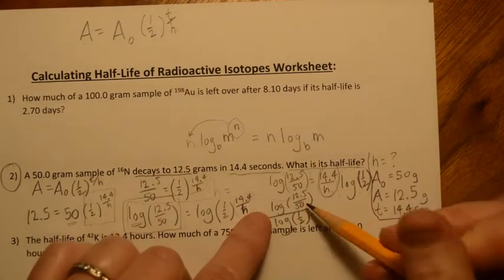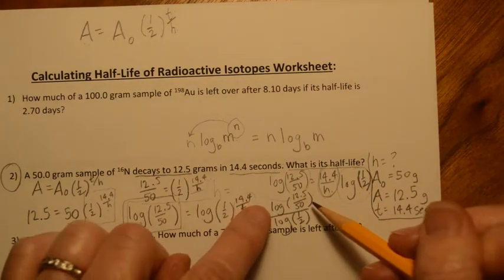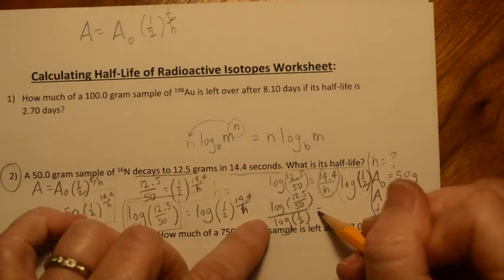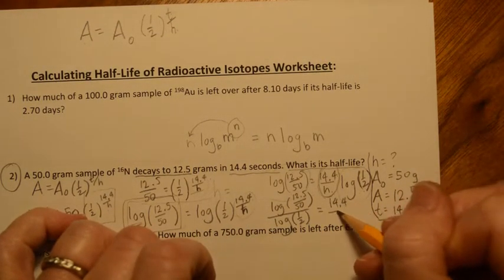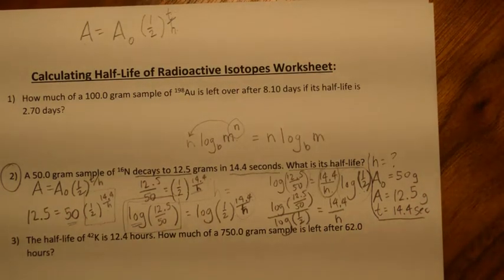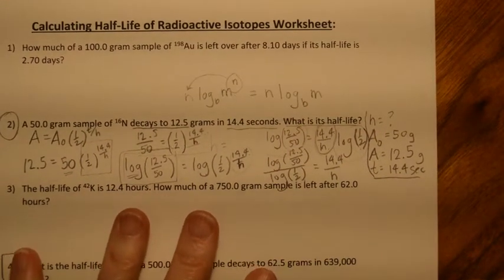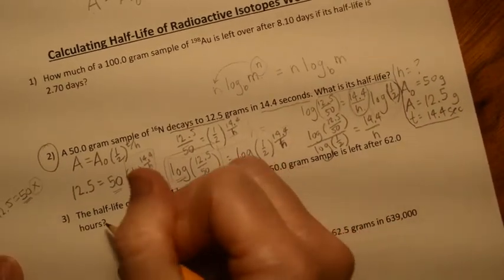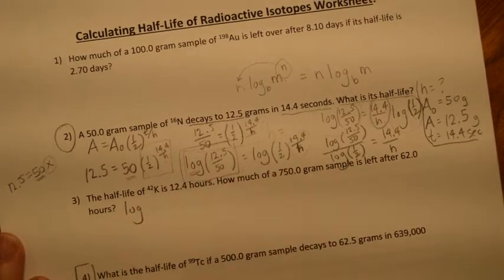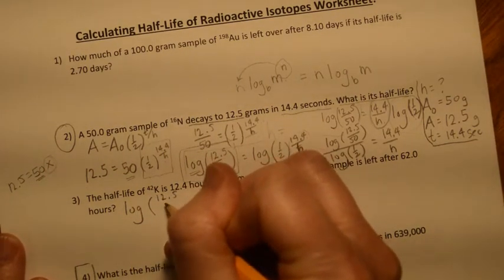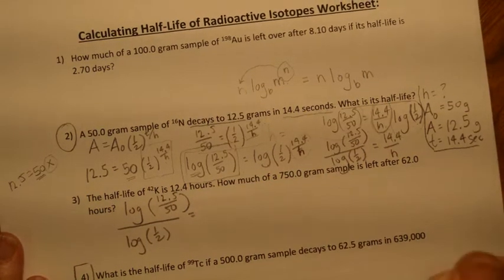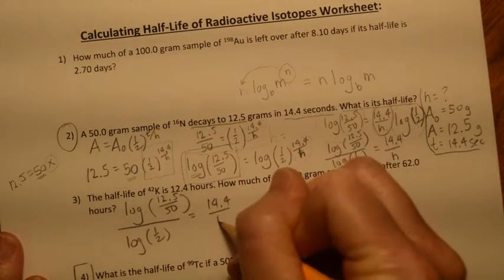Now remember, don't try and condense anything. This is log of the top divided by that other number, which is the log of the 1/2, equals 14.4 over h. Now, sorry, I'm going to have to move down into this next spot. Let me write that again. Log of 12.5 over 50 over log of 1/2 equals 14.4 over h.